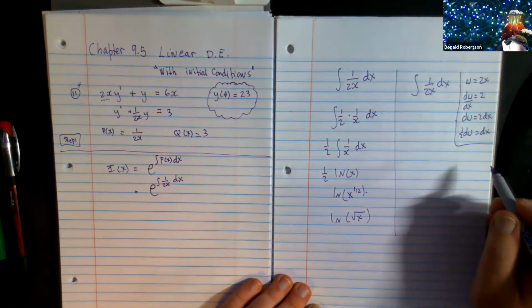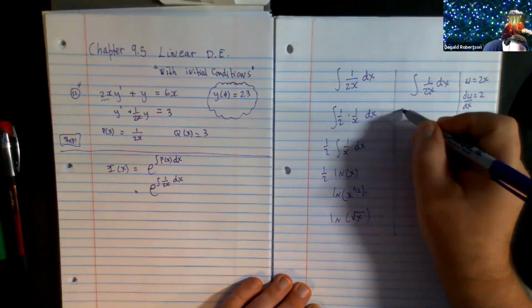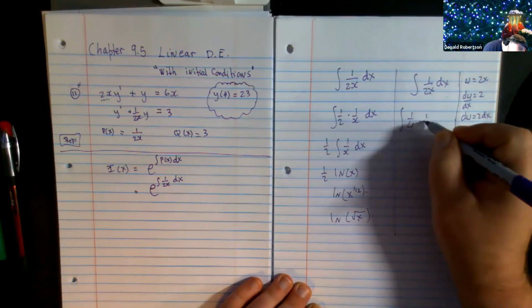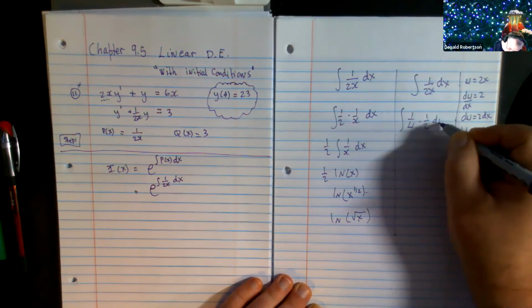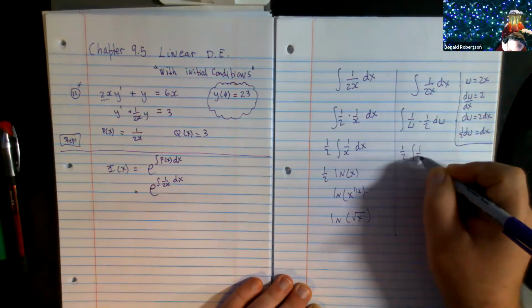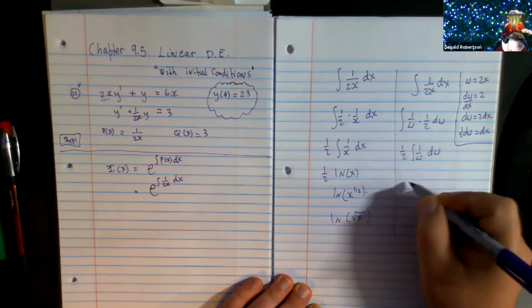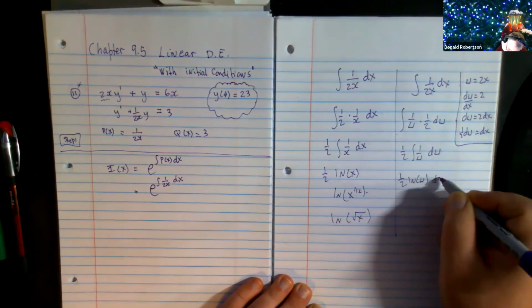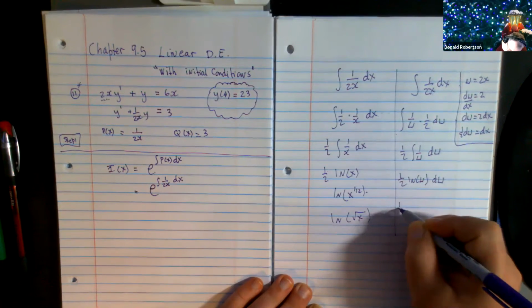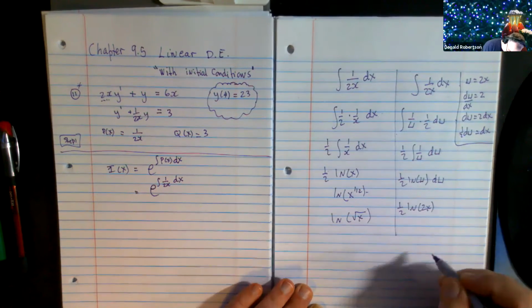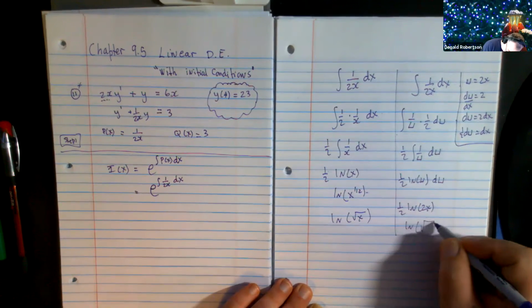Well, we have a 1 over u, a half du, 1/2 times 1 over u du, 1/2 log u, 1/2 the natural log of 2x, which becomes the natural log of the square root of 2x.